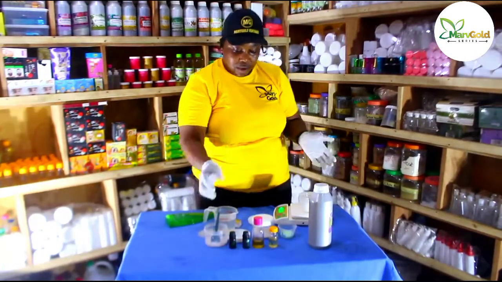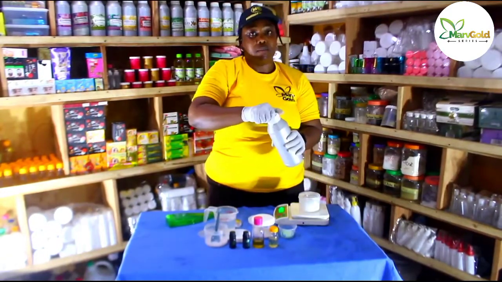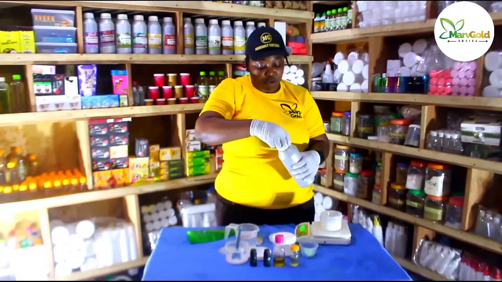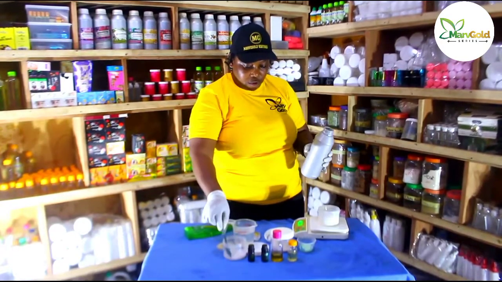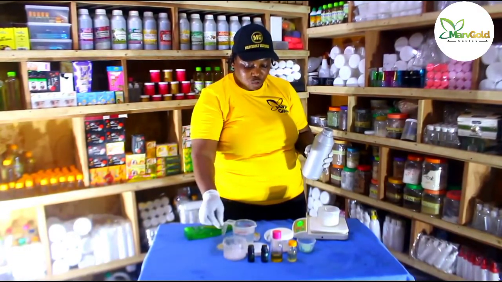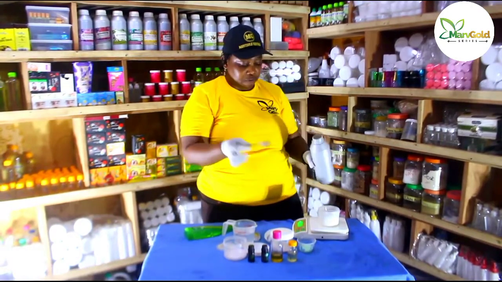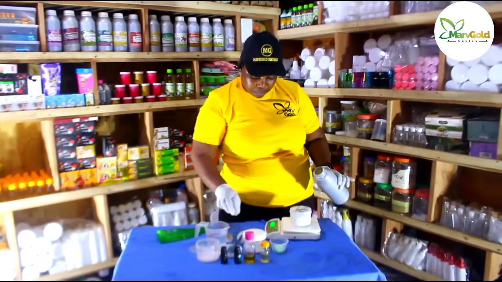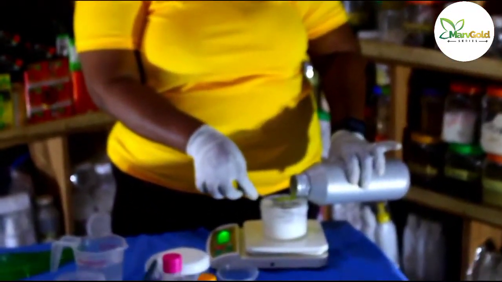Now, after measuring my base cream, I'll be adding my lavender oil. Lavender oil is very good when it comes to the face. It's mild and it's okay for anything you are producing that has to do with the face. Now, I'll be using this spoon, pardon me for that, to measure in my salicylic. I'll be using this rather to measure in my lavender oil.